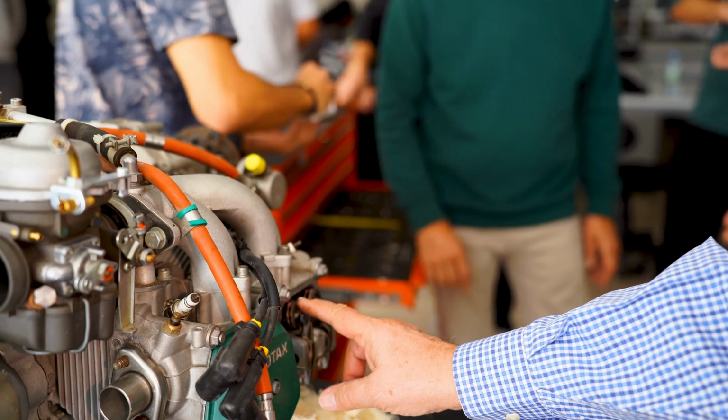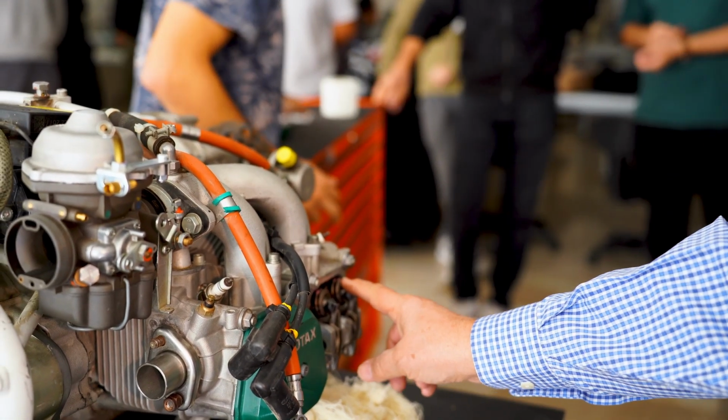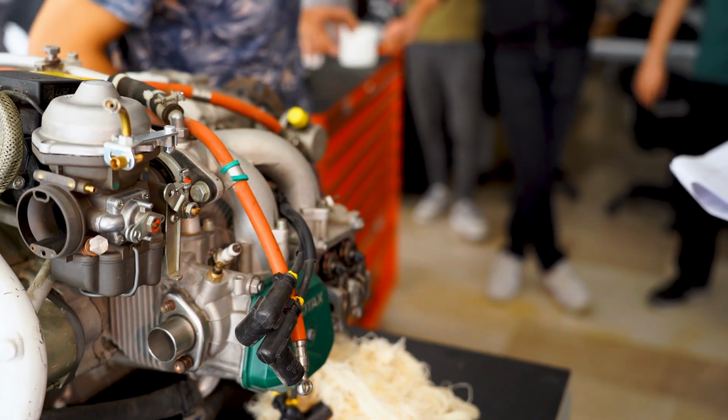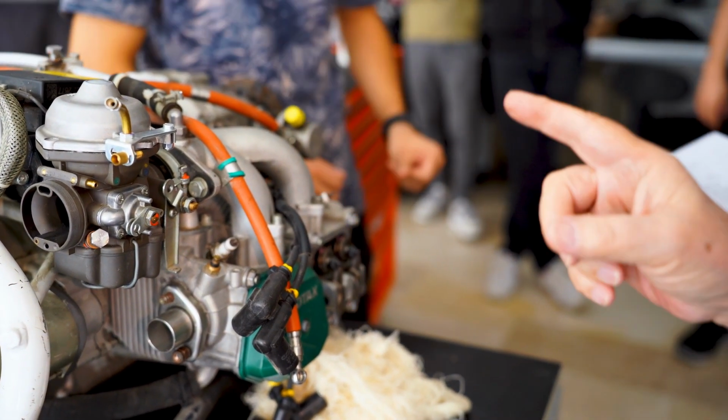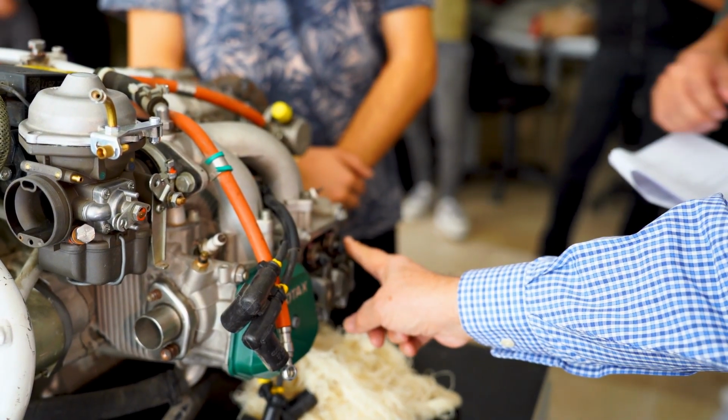The valve mechanism for the cylinders. I told you that we have two valves. One of them is the inlet valve, and the other one is the exhaust valve.